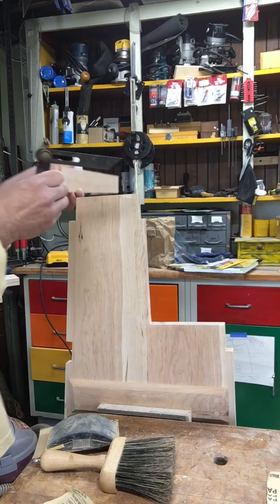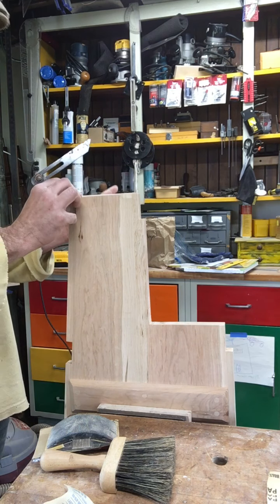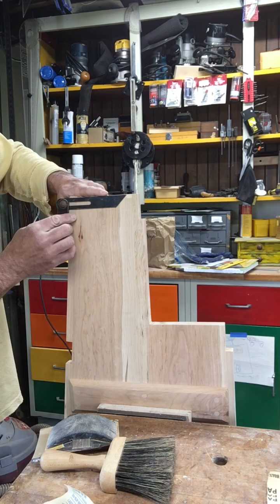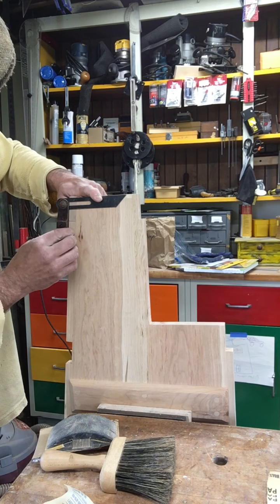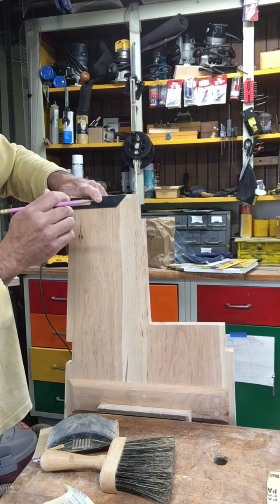So when I set this on here, now I have an upside already marked, so I make sure I keep my upside correct because I didn't sand that part that I'm cutting off. Then I bring this up to that line, just like so. And then I draw that line across.